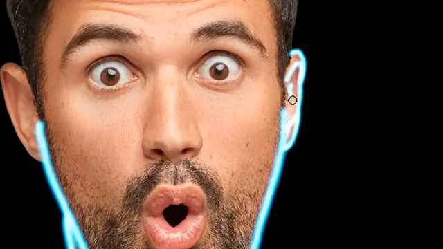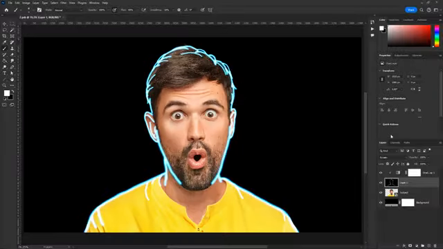Then simply start drawing these lines. No need to worry about the smoothness. Just roughly create these lines on the edges. You can also make the size of the brush smaller for some of the areas like this. For the hair, I used a smaller brush to create these main lines first, and then used an even smaller size for a little more detail. Looks awful, I know, but here's the magic part.